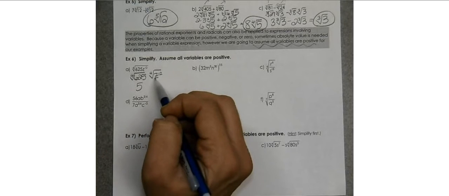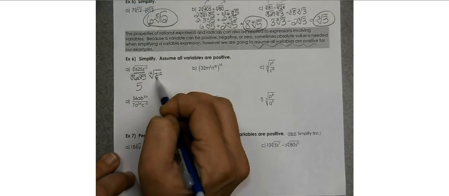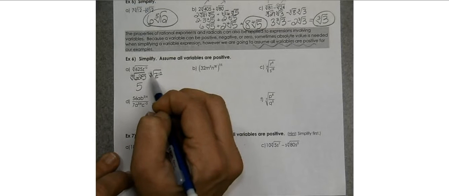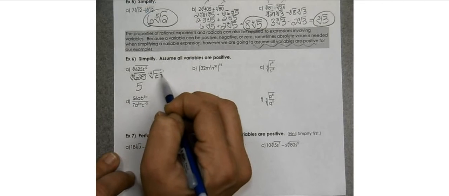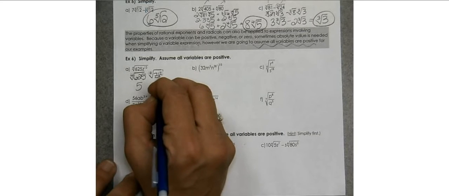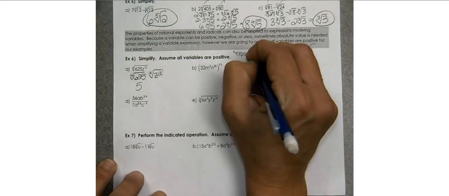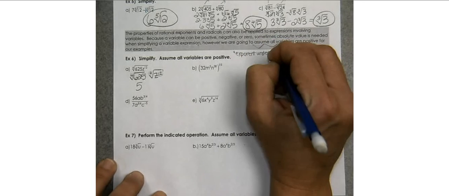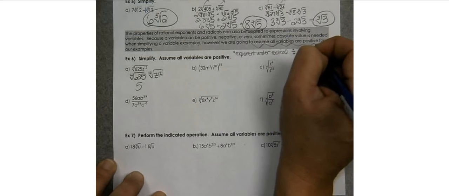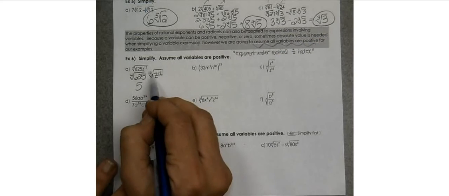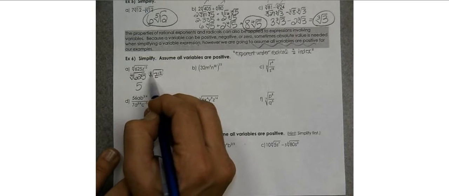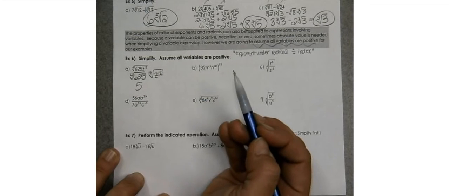And I want to teach you a little trick about when you have an index and you have a variable raised to a power. Okay? Again, this is when you have an index and an exponent within the radical. What you can think about doing is dividing this value by the index, okay? So I'm going to write it like this: exponent under the radical, and you think about dividing it by the index. The reason that that's legal is because technically this root, this fourth root, is really like raising it to the 1/4, okay? So I'll show you how that works.